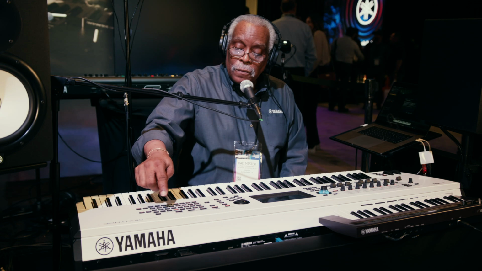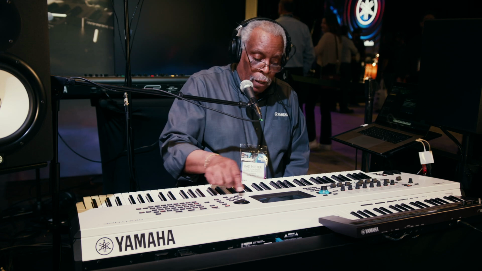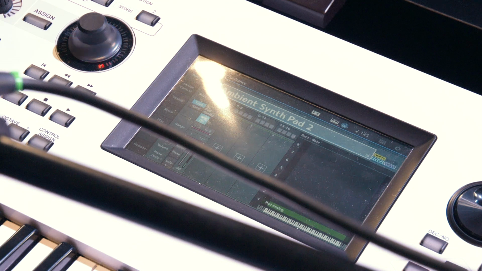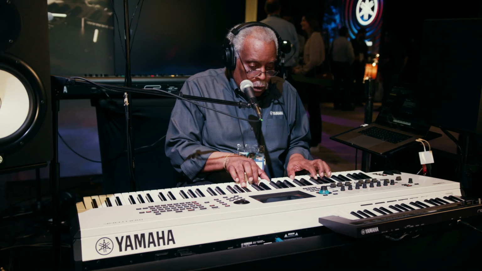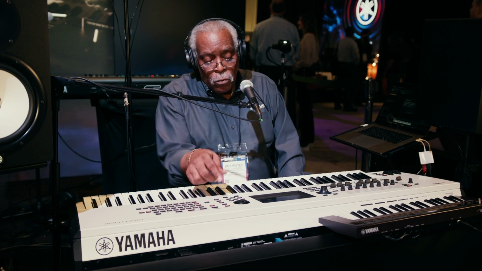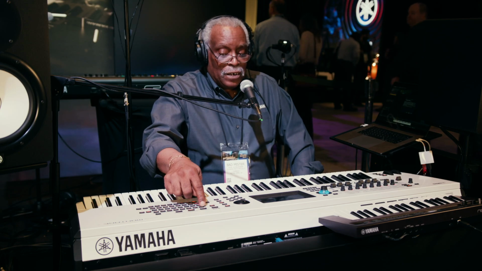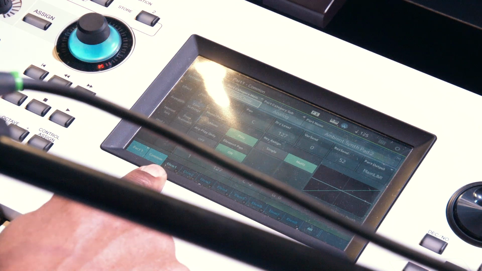Let's go to... now. This one is Ambient Synth Pad number 2. Now, what's happening on this one? Again, it's a single element. Let's take a look. We'll drop into edit. We select part 1. You can see that we're looking at part 1 common, and there is a single element.